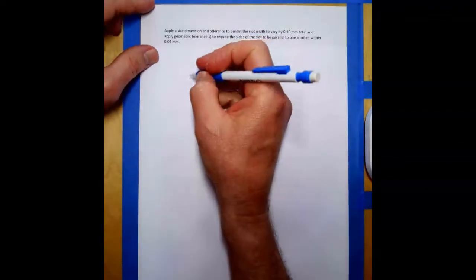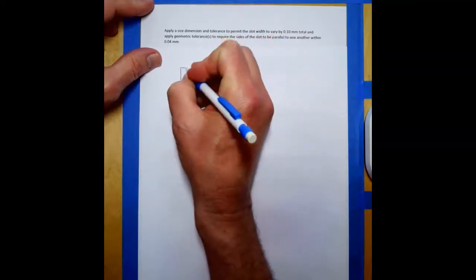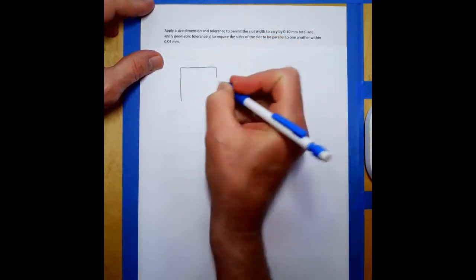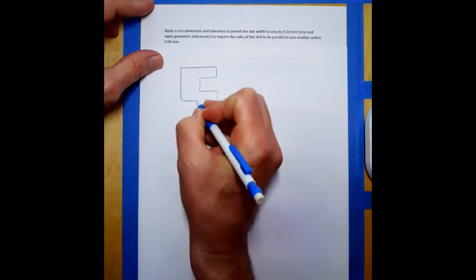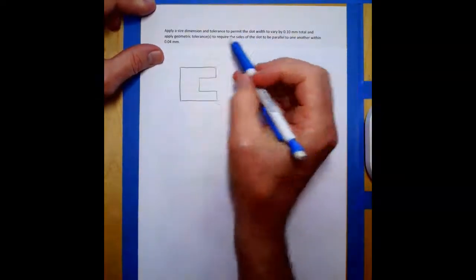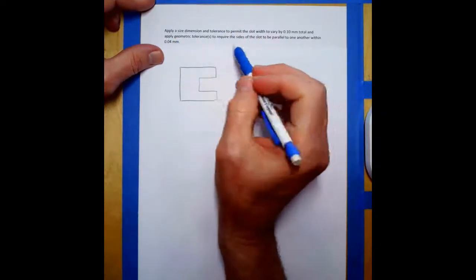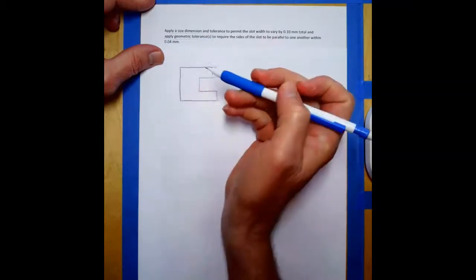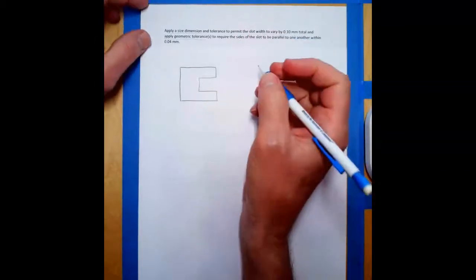Okay, and the geometry that we're doing this in, I'll draw this again. I'm going to purposely change some things so that it's not exactly like what is in the book. So we'll make it look like that. All right, and actually, this problem has posed some confusion in previous semesters. So there's actually two things that we have to do here. So first, we're applying a size dimension, all right? And then the second is we're applying a geometric tolerance. So we're actually doing two things here. We're adding two types of dimensions or tolerances.